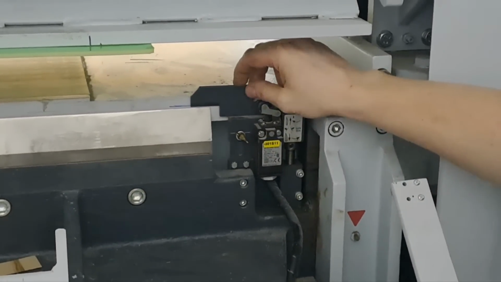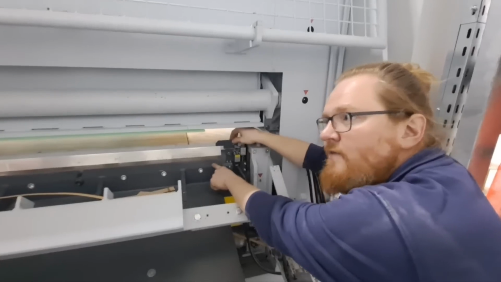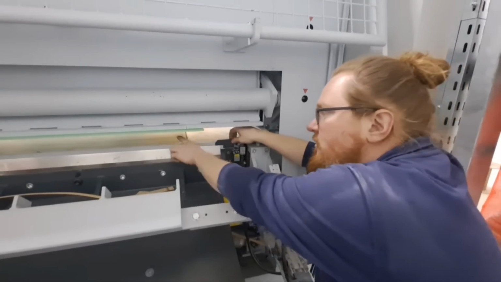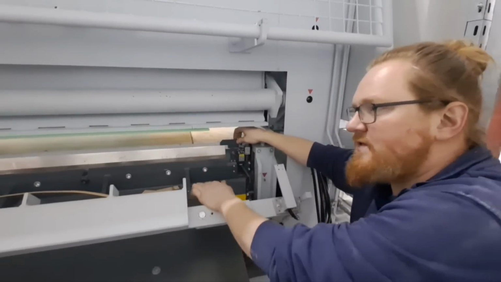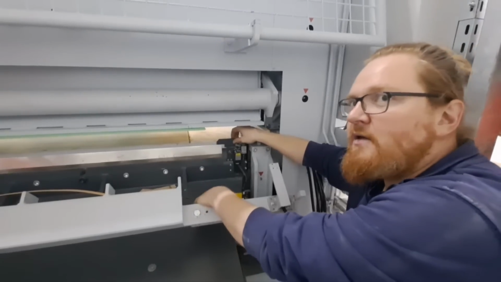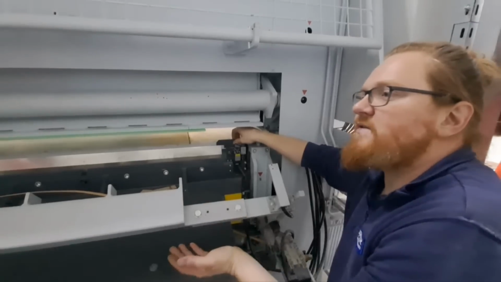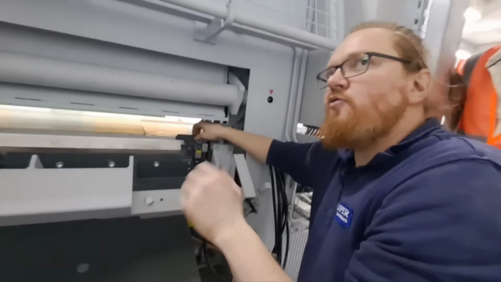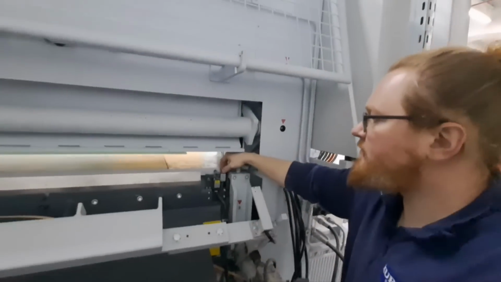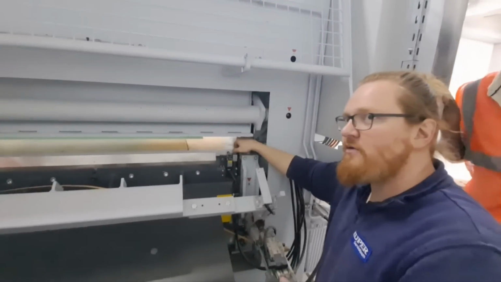What I always recommend is to adjust it a little, and then you put veneer underneath it on the right side and on the left side. Then you make a cut, and when it's not cut, you adjust it a little bit deeper, and you repeat that every time, maybe a quarter or a half turn.